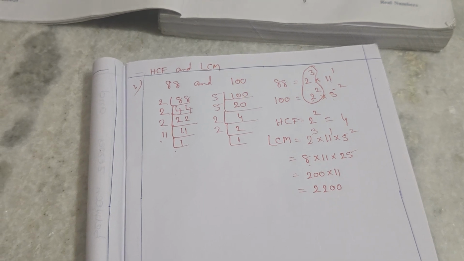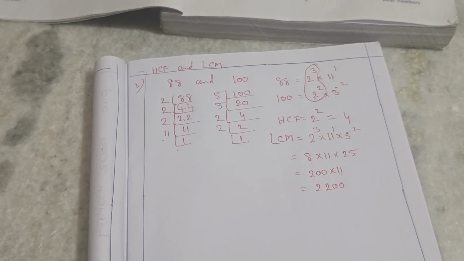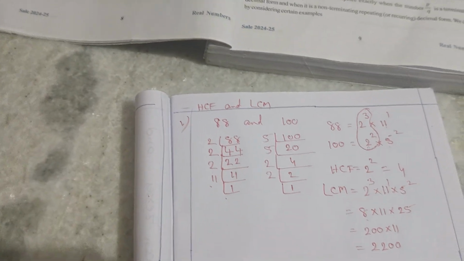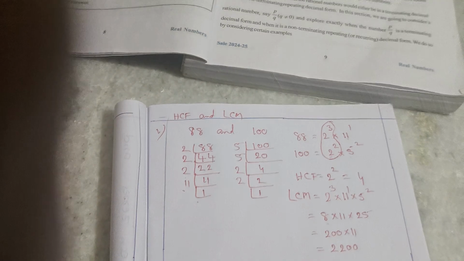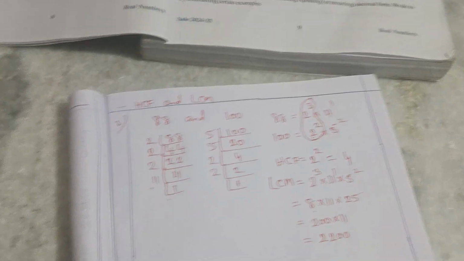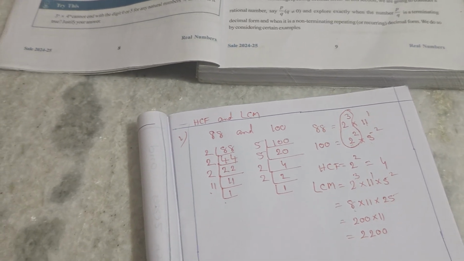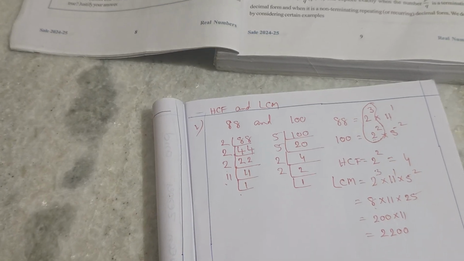Did you understand, children? HCF means what? Highest common factor. That means these two numbers will be divisible. 88 and 100 are divisible in many tables. For example, 88 is divisible in which table? 1 table, 2 table, 4 table.